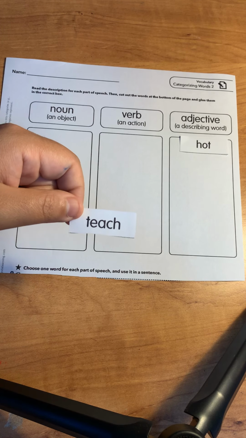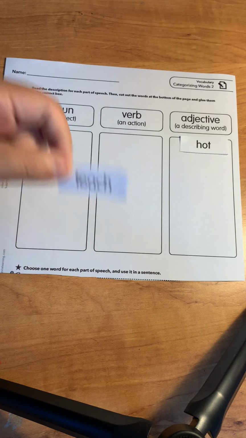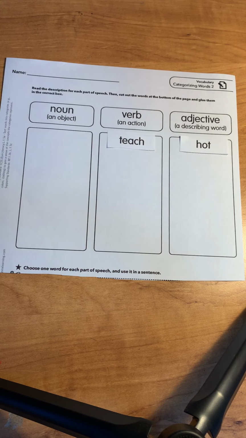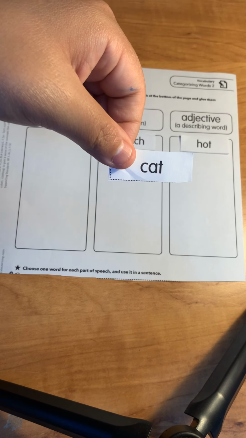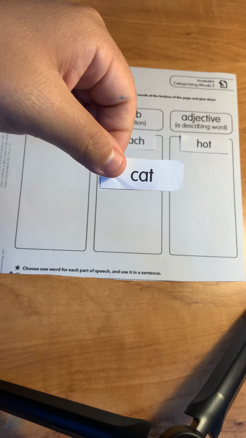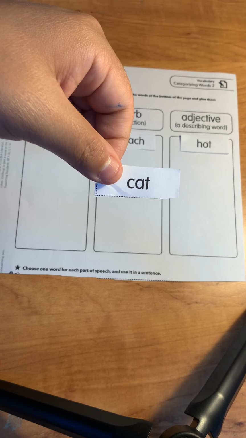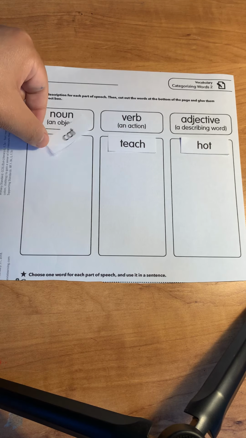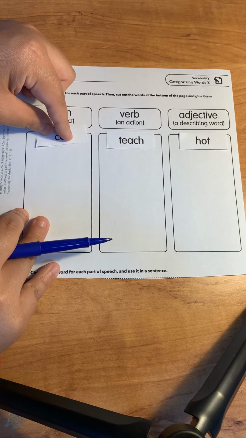Is it a noun, meaning an object? Is it a verb? Is it something that you do, an action? Or is it an adjective? Teach is a verb. It is something that we do. It's an action, right? The next word is cat. Is cat an object, an action, or a describing word? Cat is an object, so it's a noun.